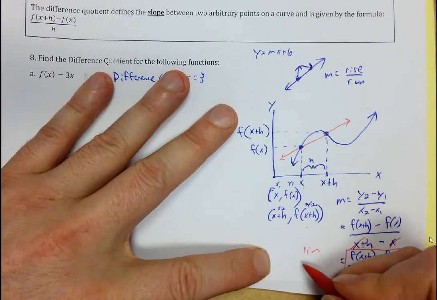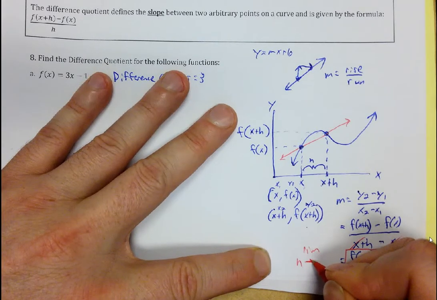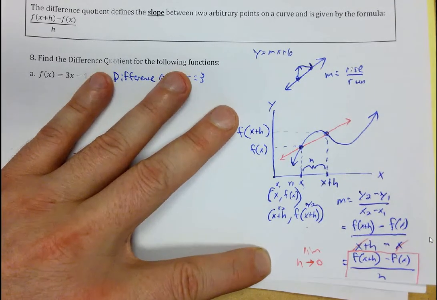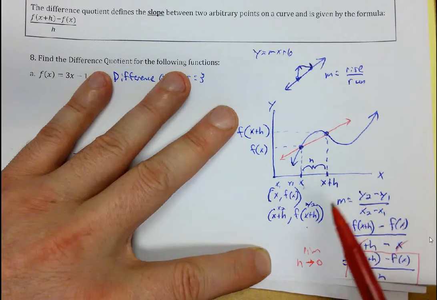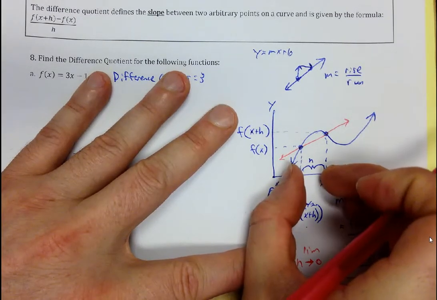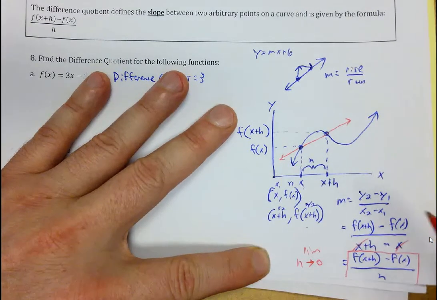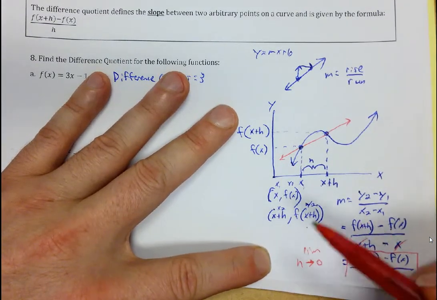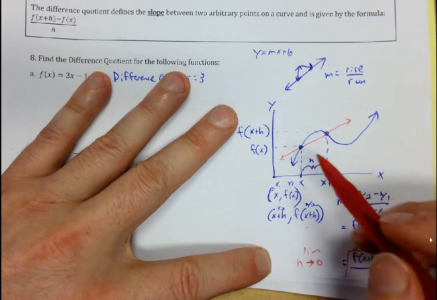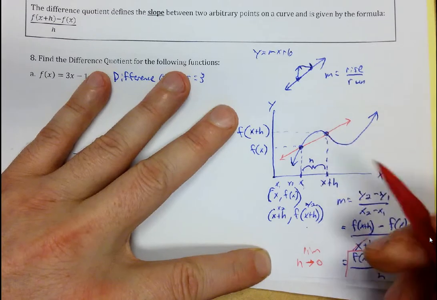We say the limit as h gets smaller, or the limit as h goes to 0. So the idea is, as h is shrinking, so our distance here is shrinking. We're slowly getting closer and closer together. We make our points closer and closer. When we say the limit, we want to know what will happen to our slope.